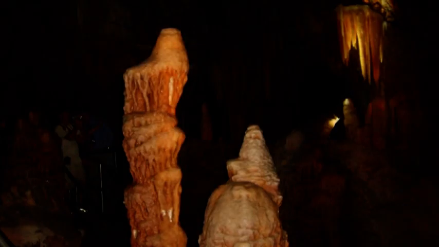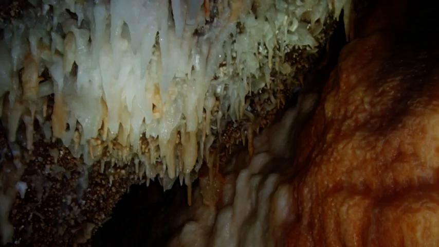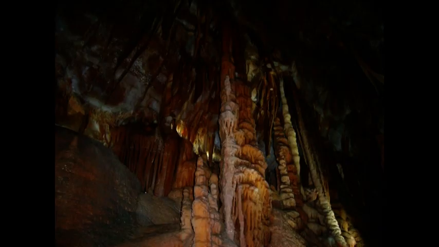And finally, there follows a short selection of awesome still photographs taken by Pat.